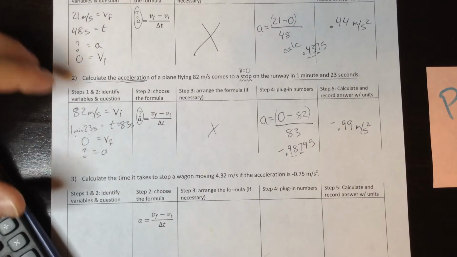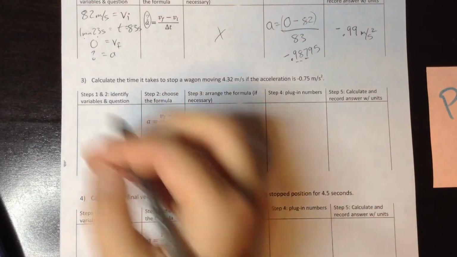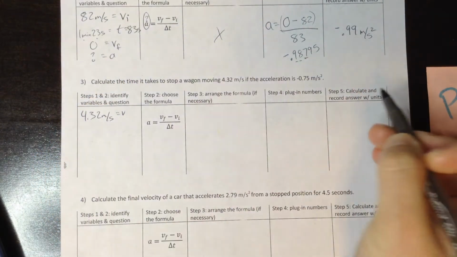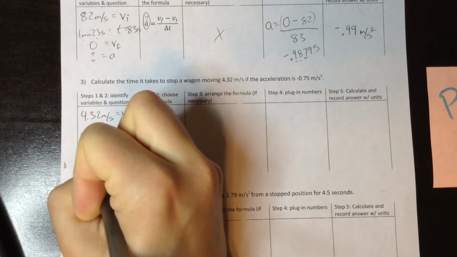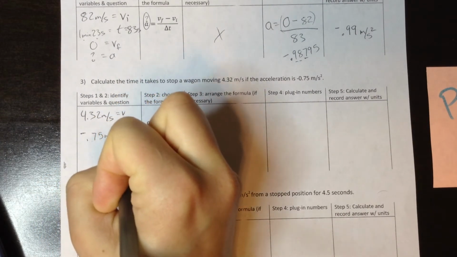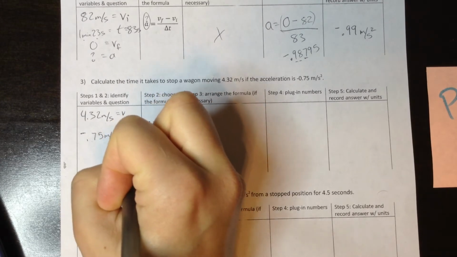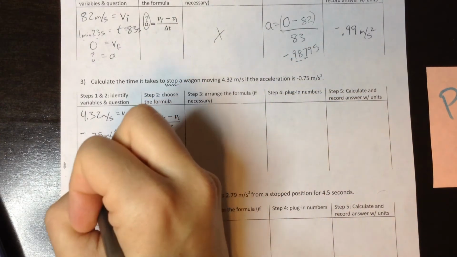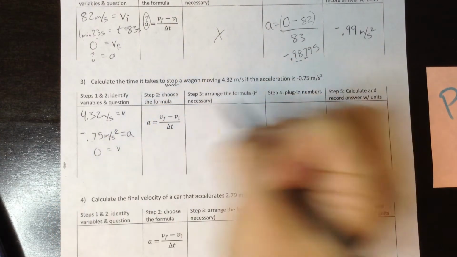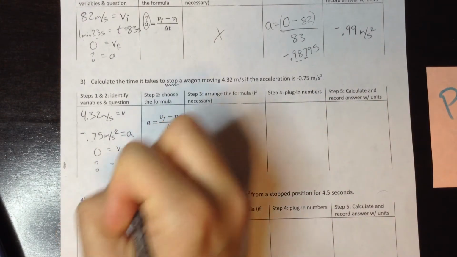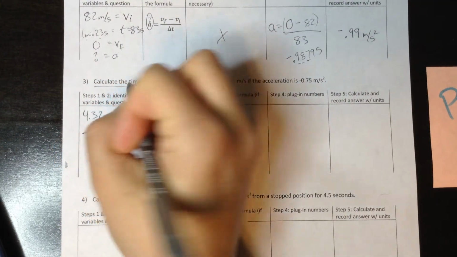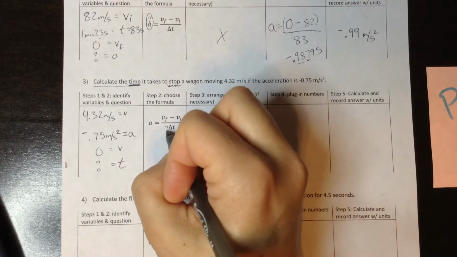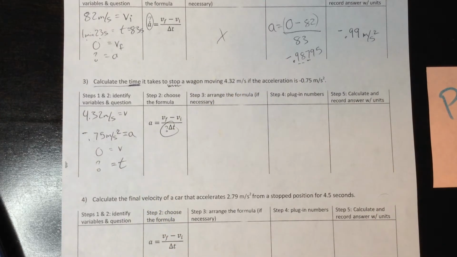Okay, next question. 4.32 meters per second, that's a velocity. Negative 0.75 meters per second squared is acceleration. Stop, so the object is stopped, so we have a velocity of 0. And the question is asking to calculate the time. The question is time. So if time is the question, we need to rearrange the formula.